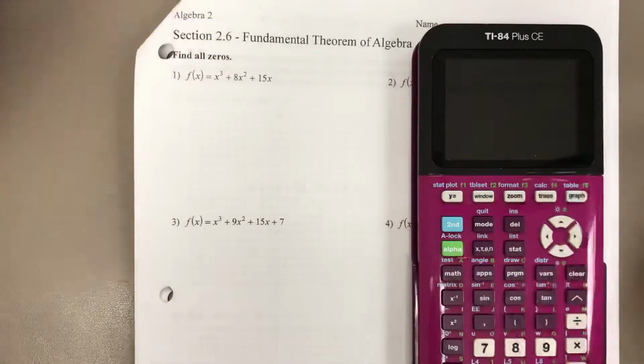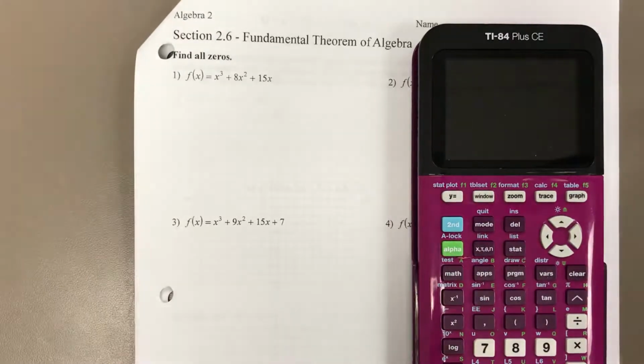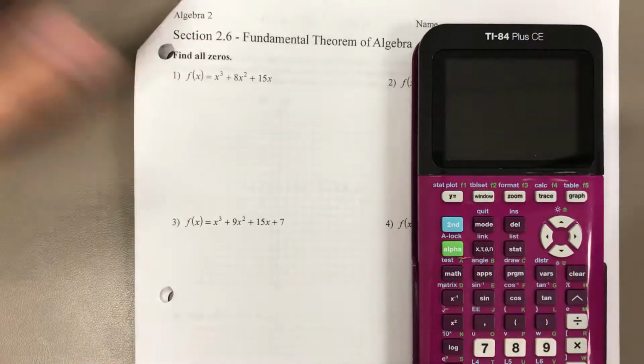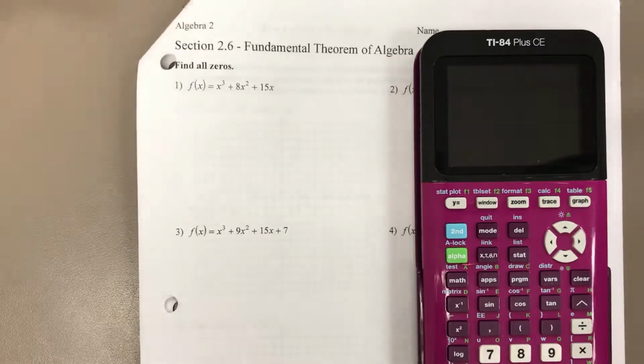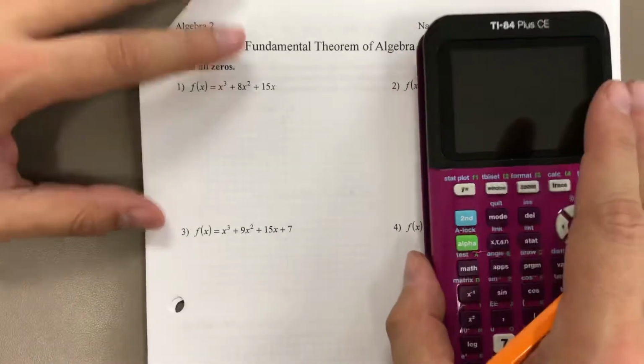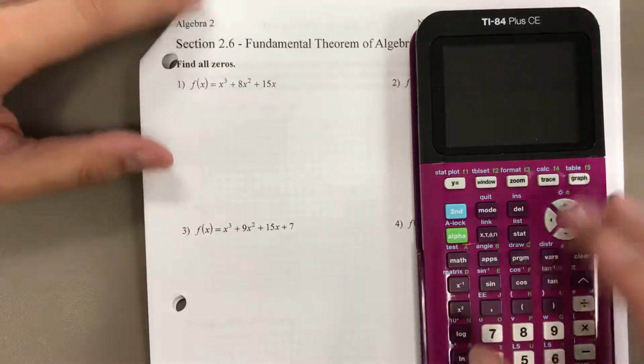If you don't have one, get one. It's really helpful. It'll help you out throughout the rest of the year and for every math class or science class that you're going to take from here on out. So, I don't know. That's just kind of my little endorsement for it.